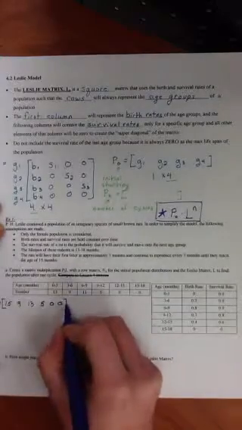Okay, so we're going to set up that P sub 0 first. That's an easy one to do. P sub 0 is the initial population, and we have it in our table right here. All we have to do is copy this row down. So I have 15, 9, 13, 5, 0, and 0. There's my population matrix.